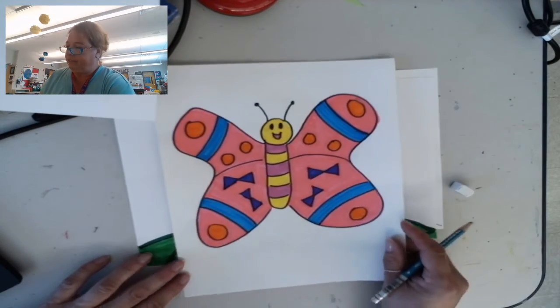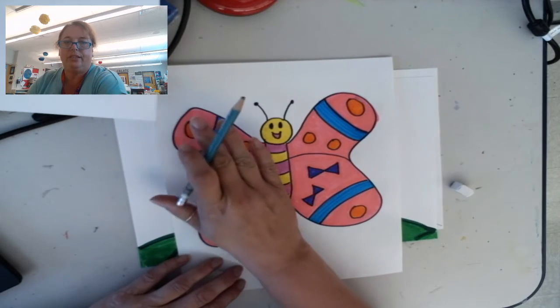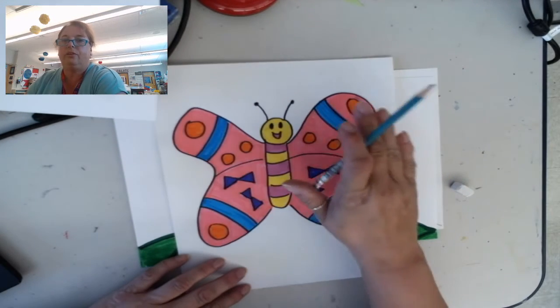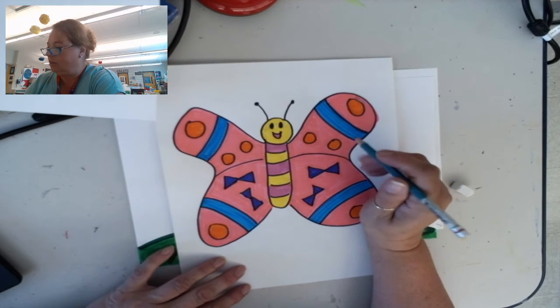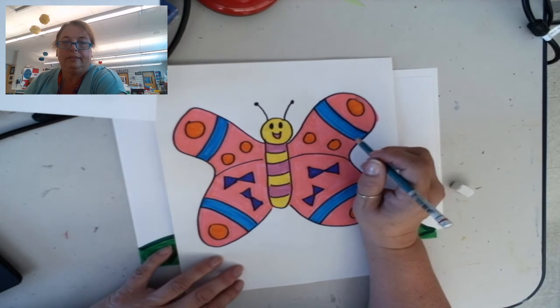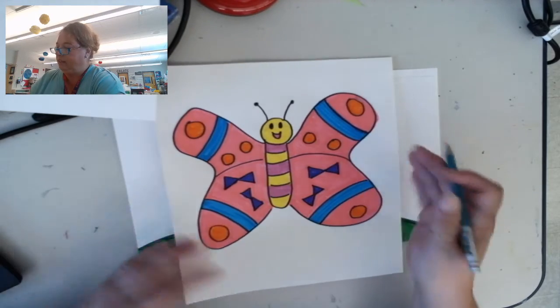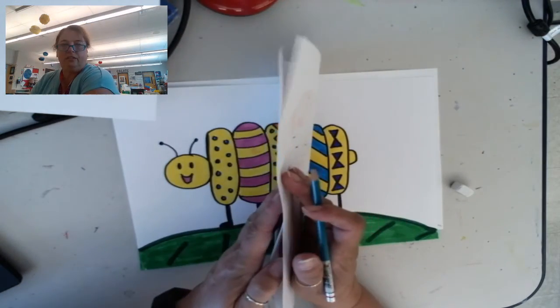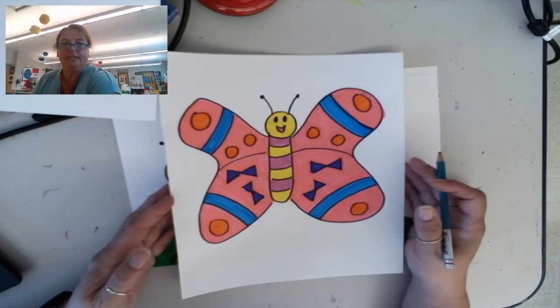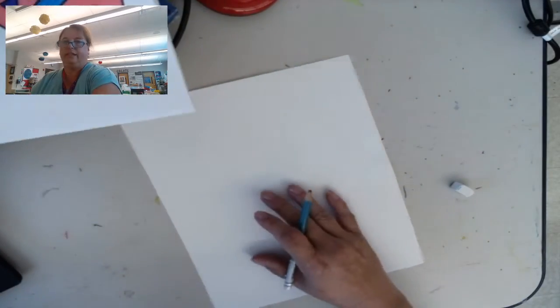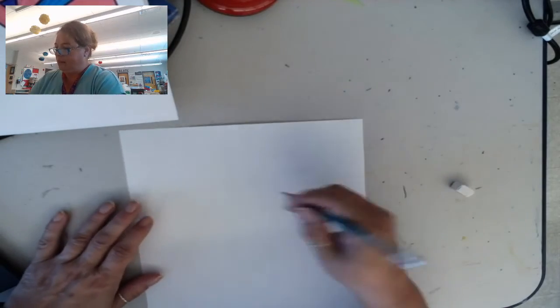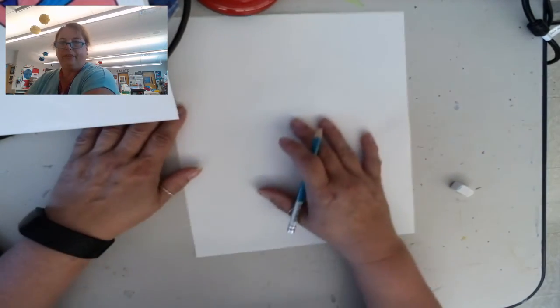So when you draw a butterfly, whatever you put on this side, you also have to put on this side, because a butterfly is called symmetrical. And that means if you fold it in half, both sides are exactly the same. So we're going to do our best to draw a symmetrical butterfly. So I'm holding my paper up and down this time.